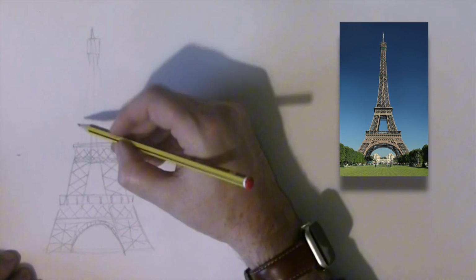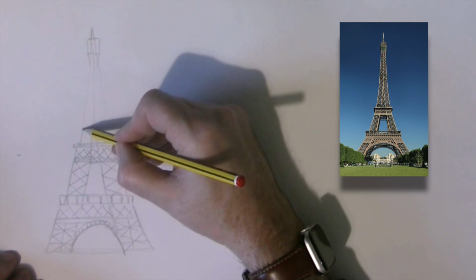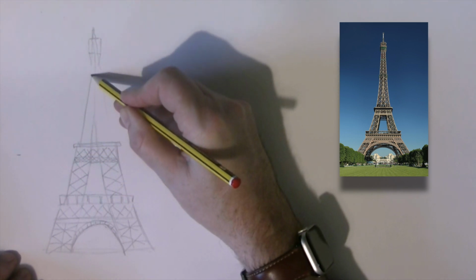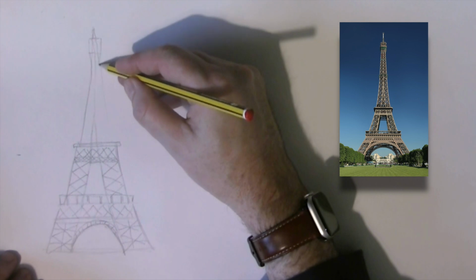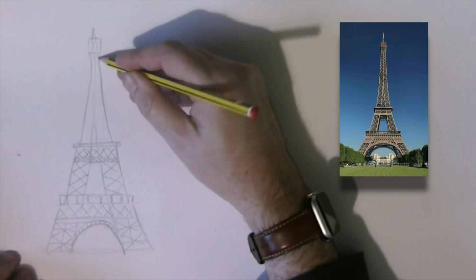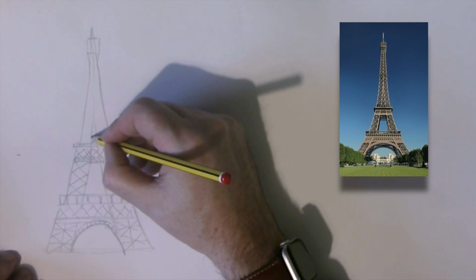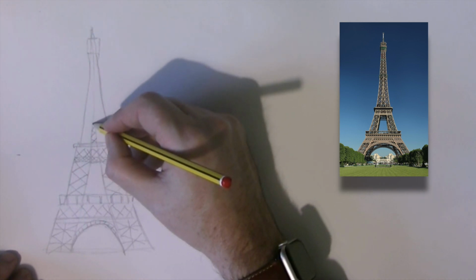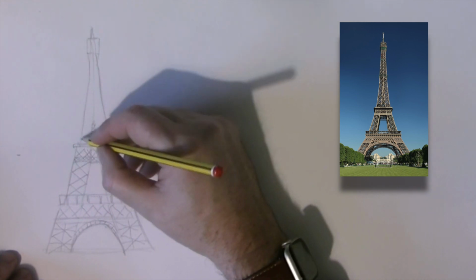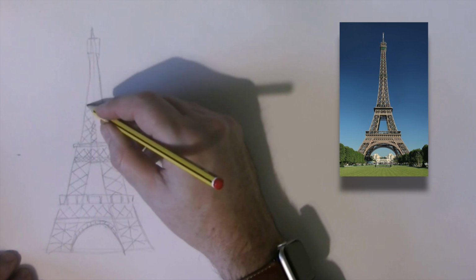And on this section here, I'm going to just tighten up this bit. Look, there's a slight curve to this. So bring it up there, the same there. Not too big a curve, just a slight one. And in the center here, I'm going to do some crosses. But then on the side, I'm doing the bigger crosses, going all the way up to the top.